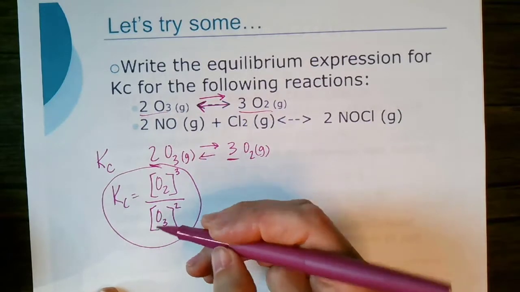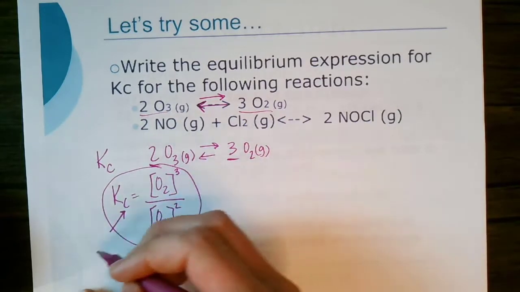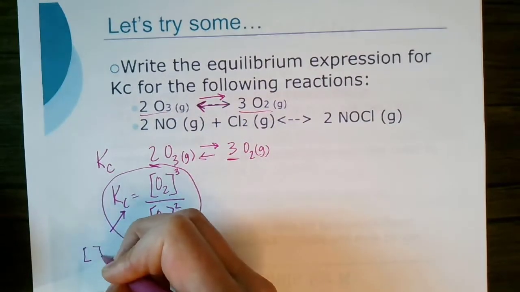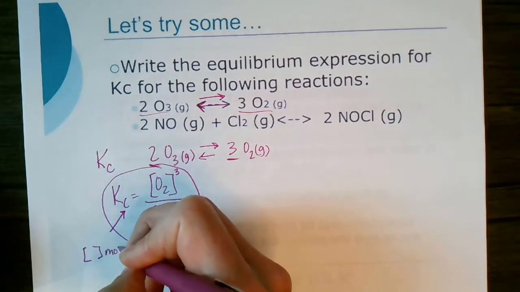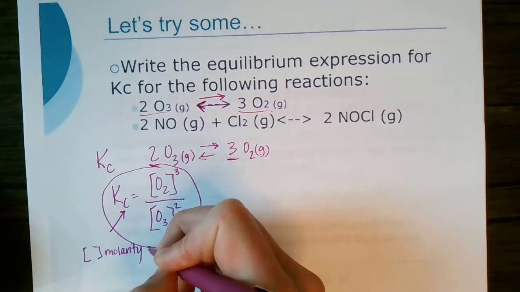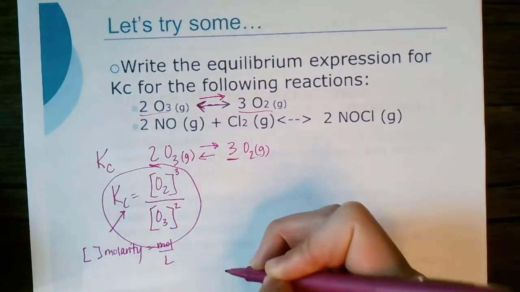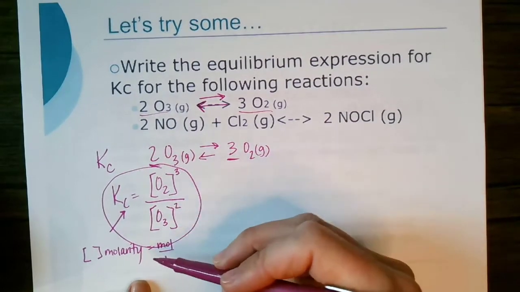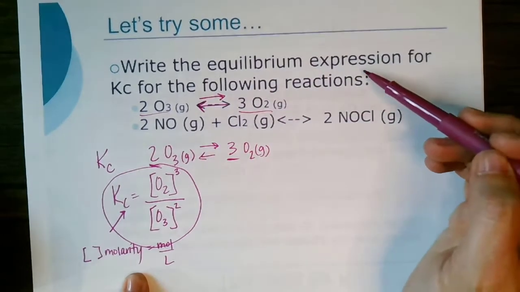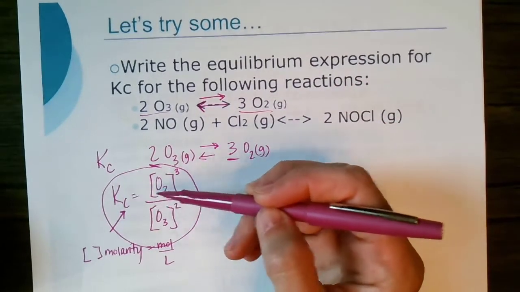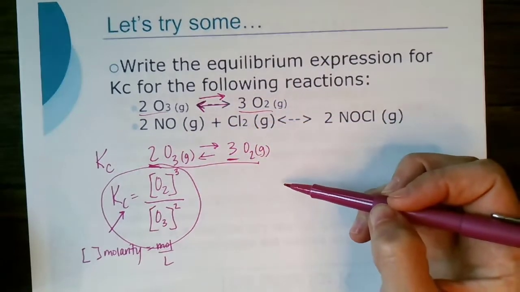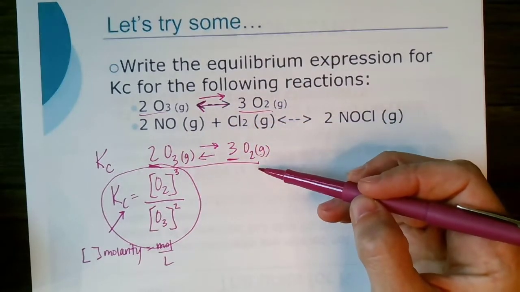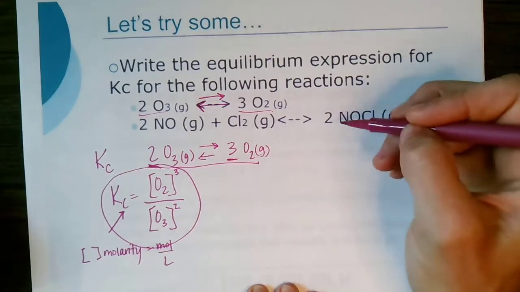And again, these brackets are telling me it's my molarity, which is moles per liter, telling me that we're looking at the equilibrium expression constant for the concentrations throughout this chemical reaction.